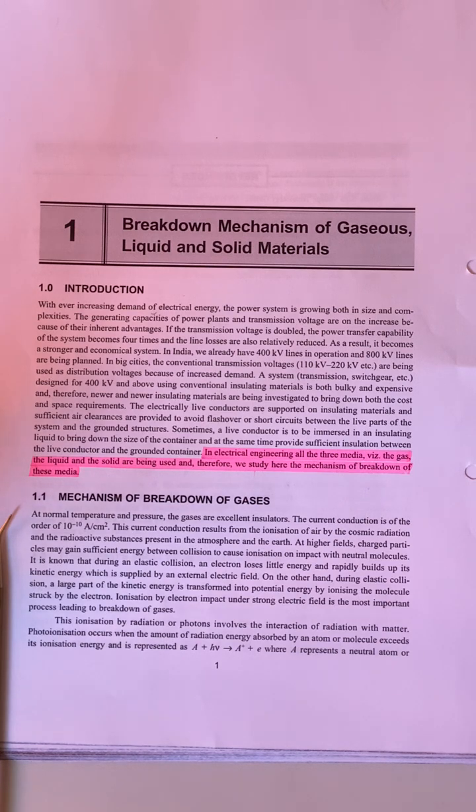Now, this current conduction, meaning this ability for current to be conducted, results from the ionization of air. When we talk about ionization of air, it simply means the air particles are charged. That's all. Is it positively charged or negatively charged? We don't know. We just need to know that it's charged.